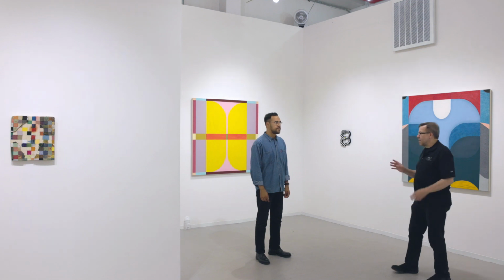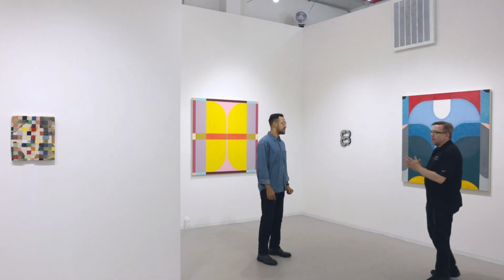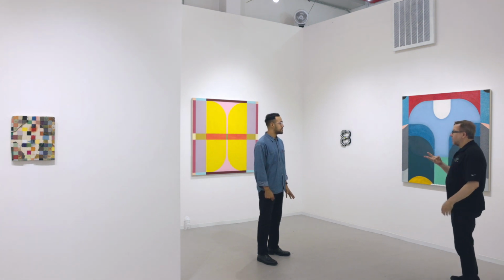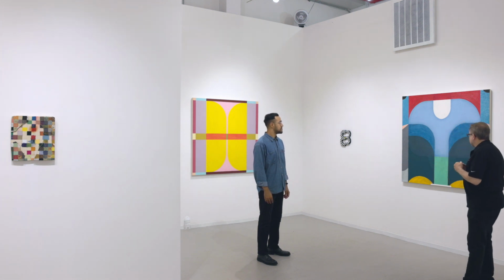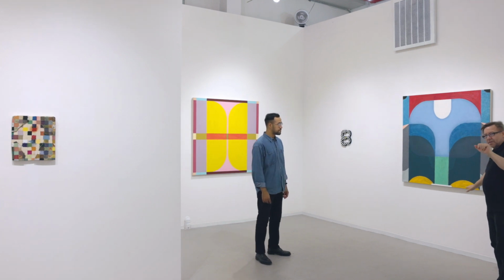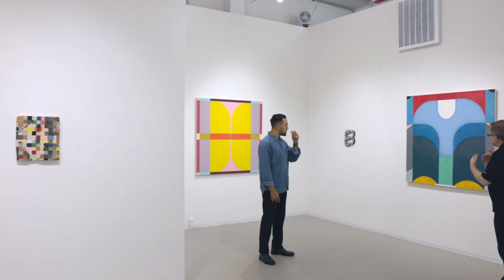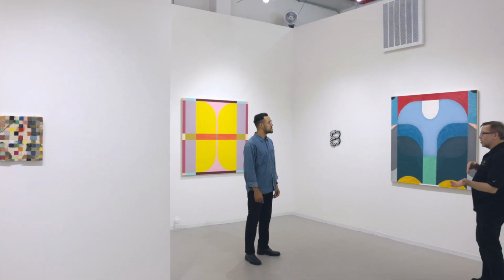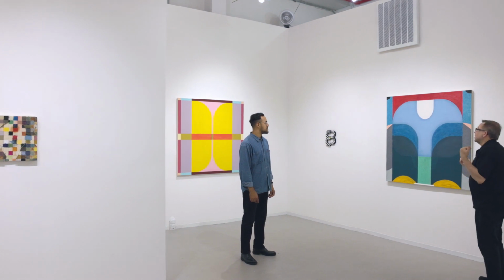So I picked this corner here because it has examples of 3 of the 4 different types of medium, or media, I should say. And this is the other blue painting that is sort of, it's not a companion, but it has a lot of similarities. And it's even laid out, interestingly, along similar lines.